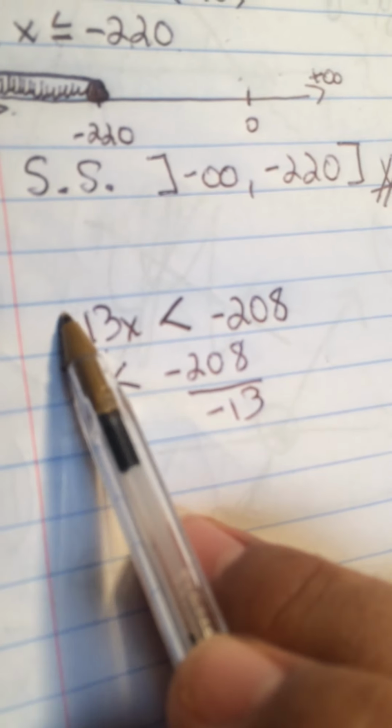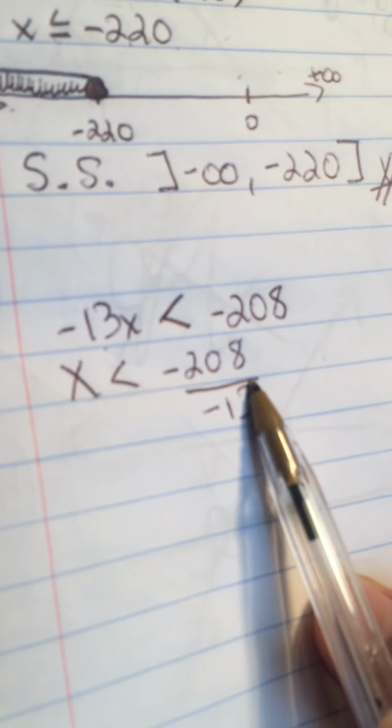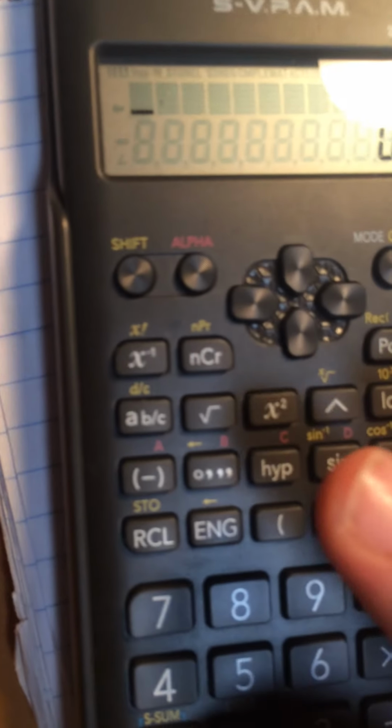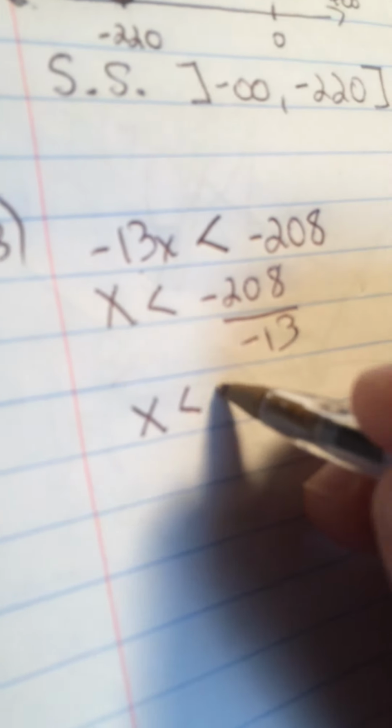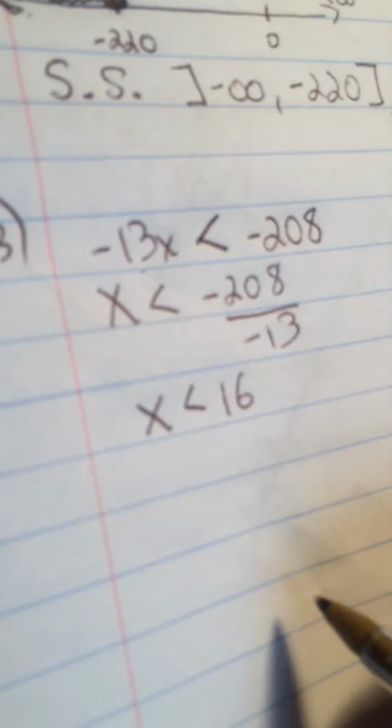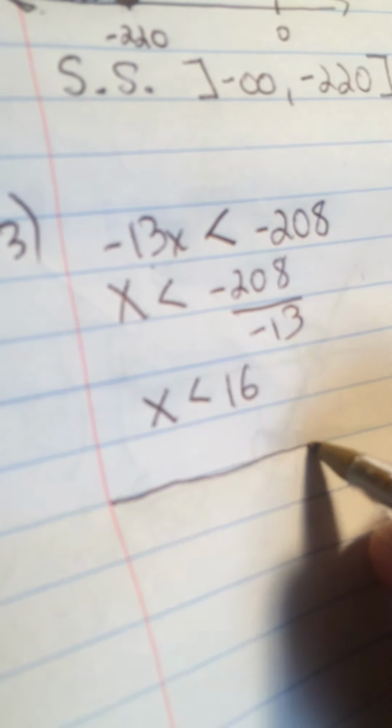Remember that we keep the symbol because we're just moving the number to the other side, not changing it. The only way that we change the symbol is if we multiply or divide by a negative number. Okay, so we take our calculators and we take 208 divided by 13, that's 16. Negative divided by negative is positive, so the number is going to be 16 positive. Okay, we take our number line.